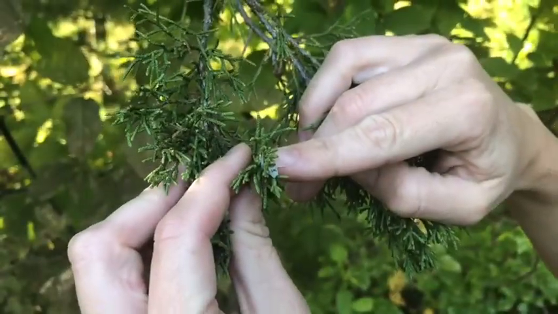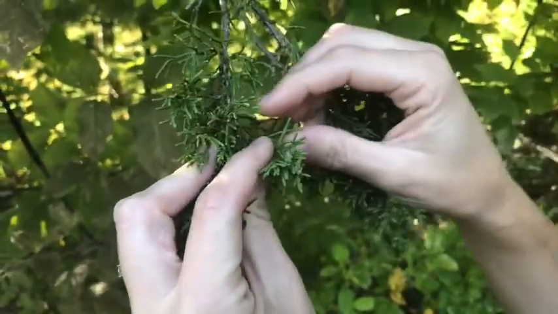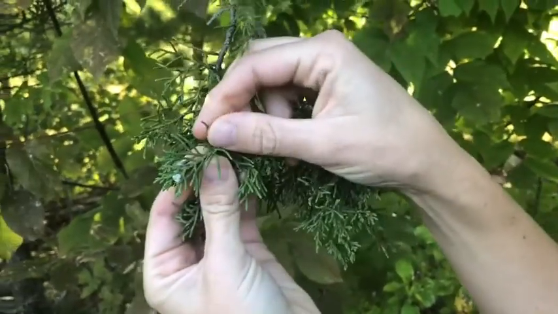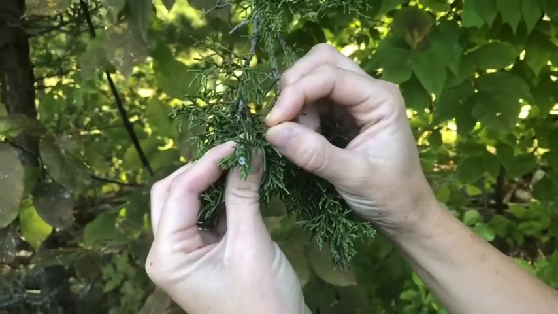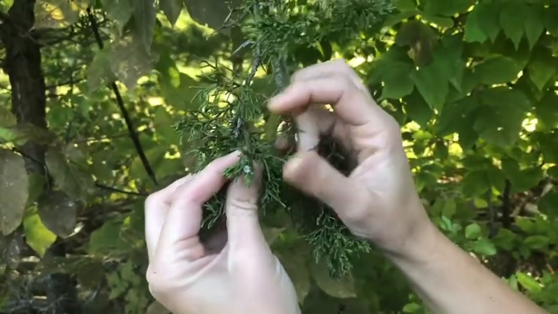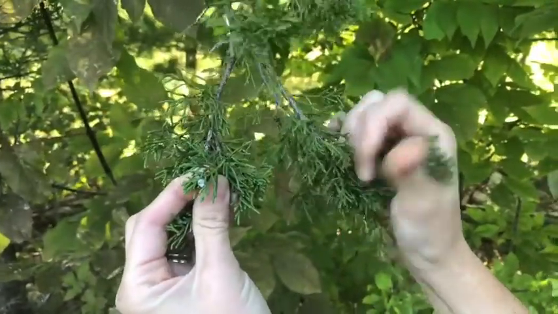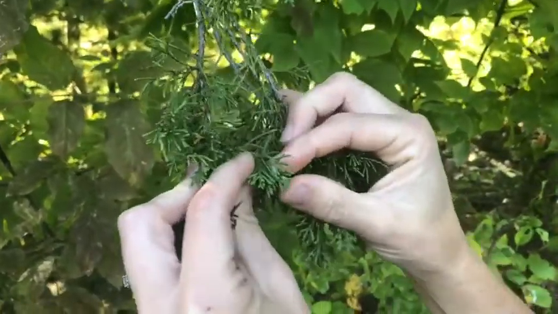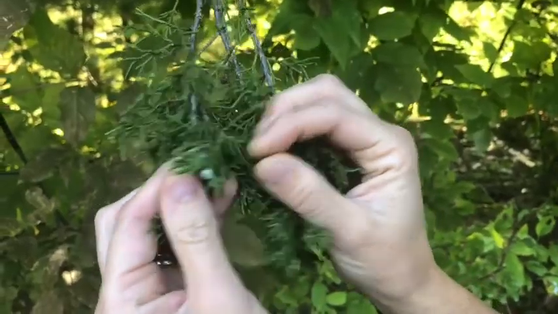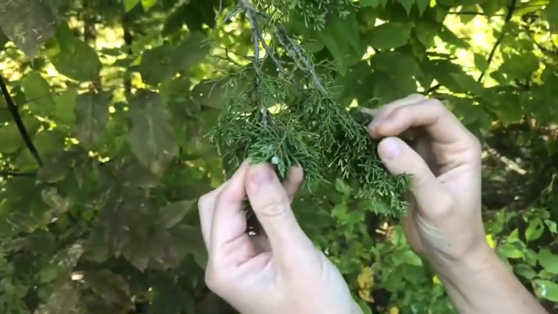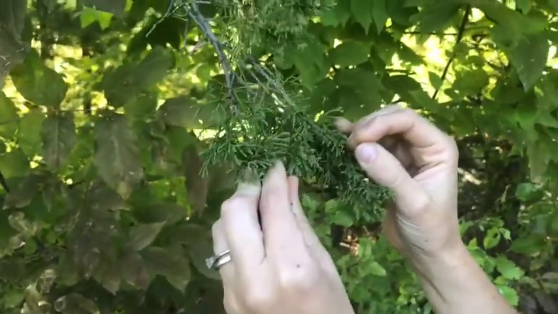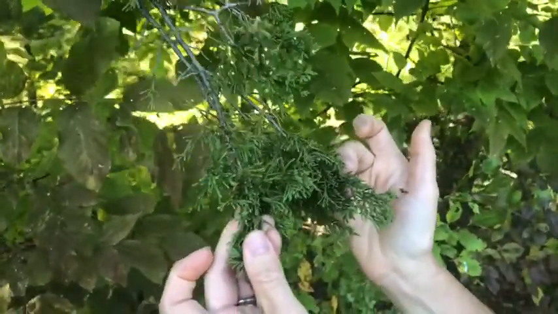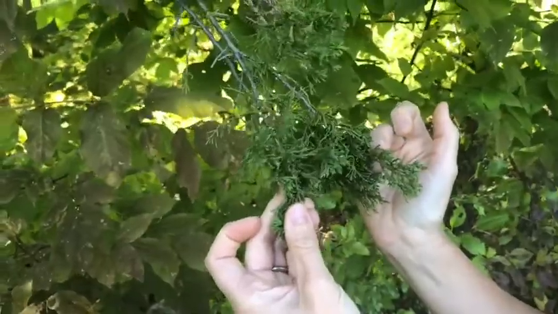This is our eastern red cedar, and as you guys can see, the flattened scale-like leaves are a little bit round if you were to roll them in your fingers here. And they're kind of spiky, more spiky than the white cedar would be. And as you can see, it does have a juniper berry on it. Remember, this could also be called a juniper, but its common name is the eastern red cedar, even though it is in the juniper group.